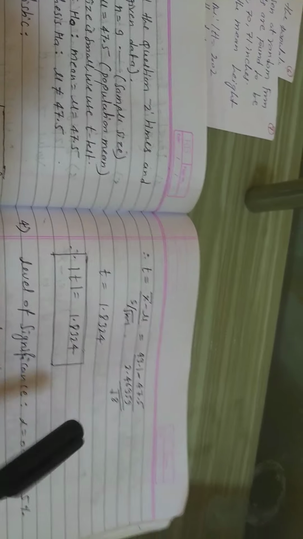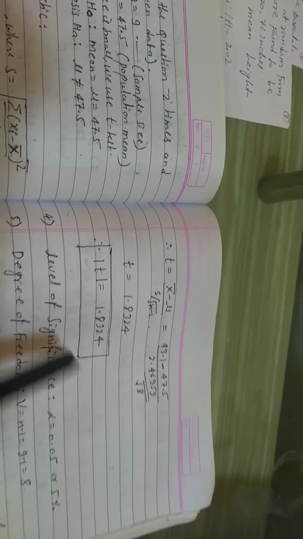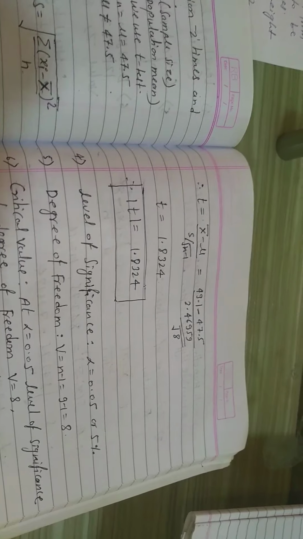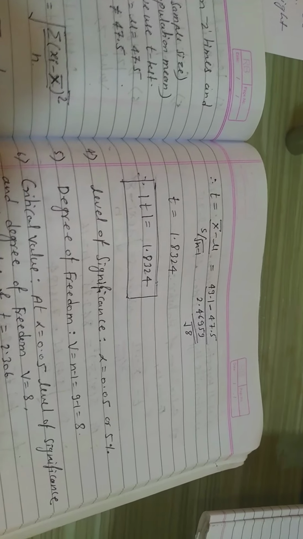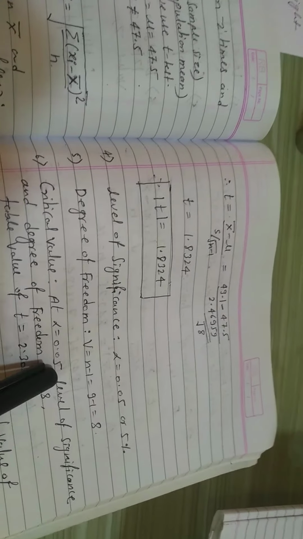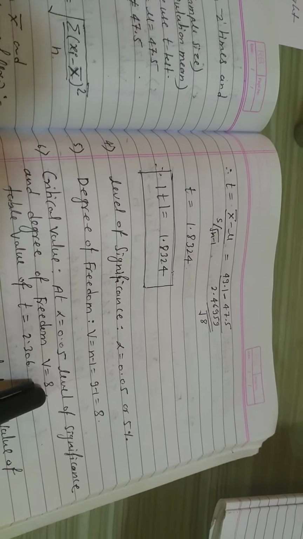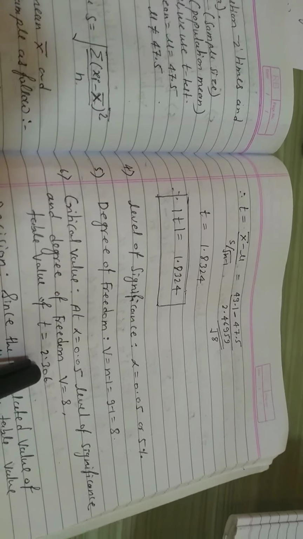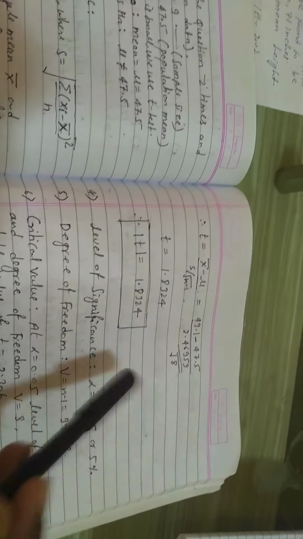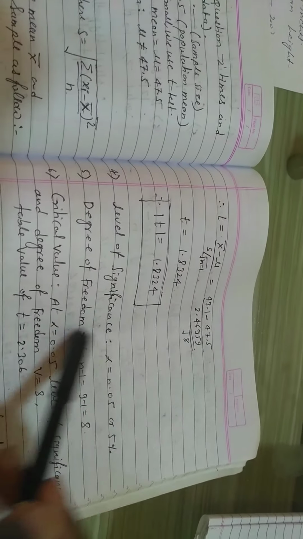the table value of t you will find at the end of the Kumbhojkar book. This value is 2.36. What do you do? See the table of t distribution: the vertical column is for degree of freedom, that is 8, and horizontally it is given as 0.1, 0.05, we take 0.05. The intersection point of 8 and 0.05 gives the table value. Now the calculated value is 1.8 and the table value is 2.3. Since the calculated value is less than the table value, we accept the null hypothesis.